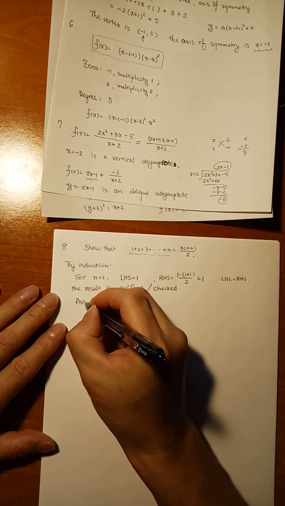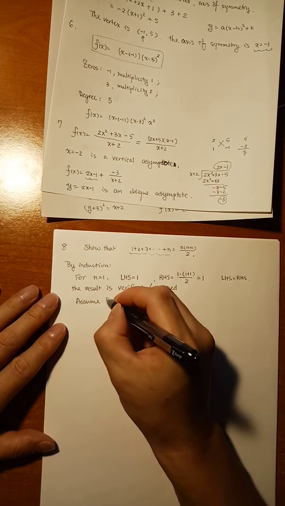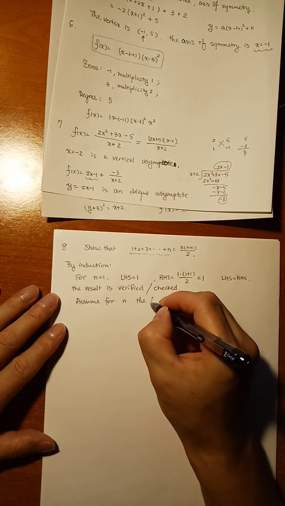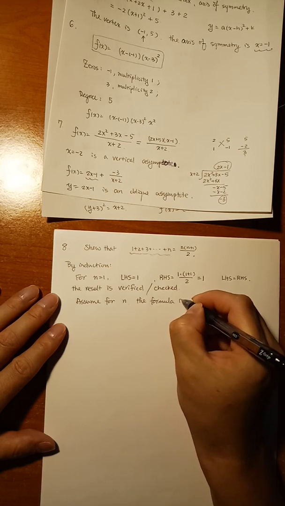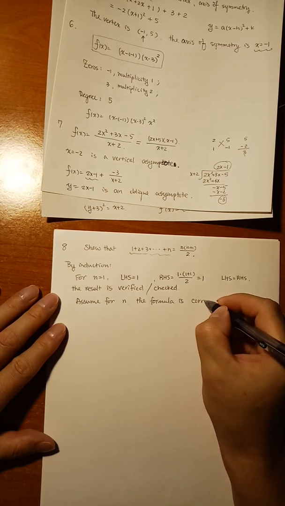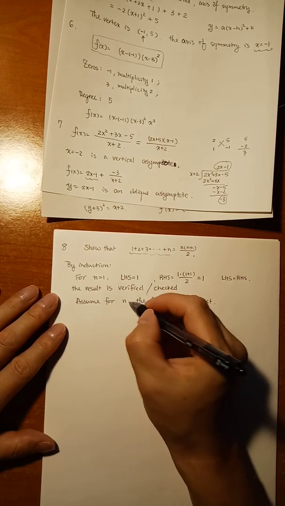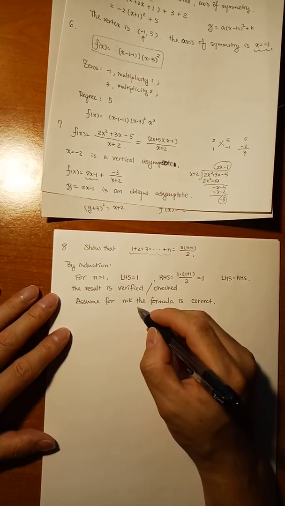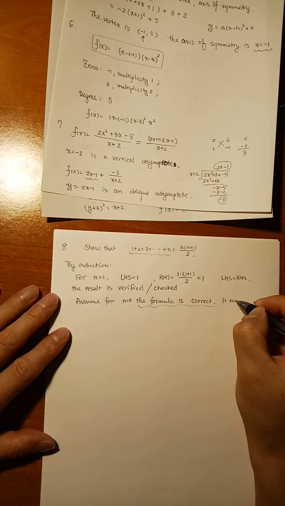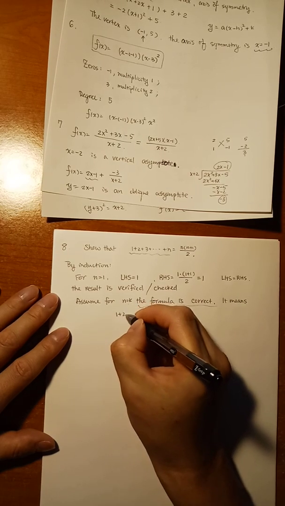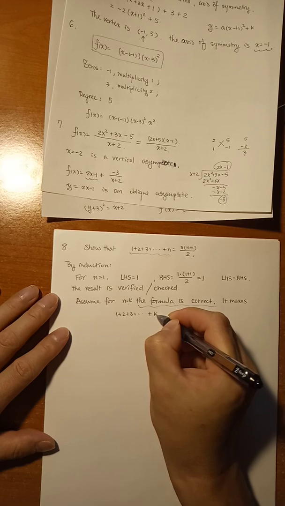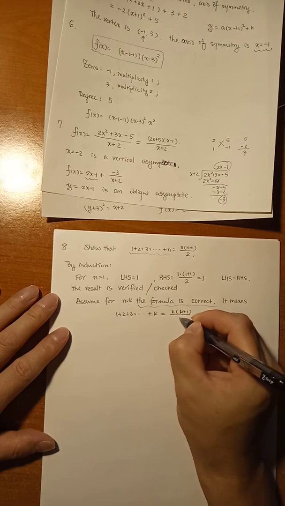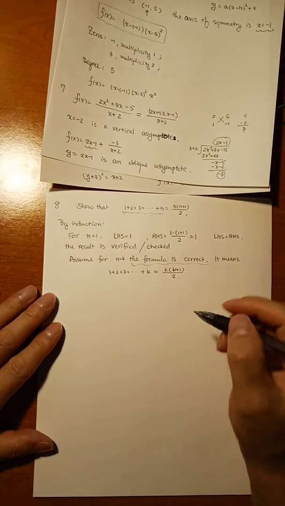Now we will assume that for n equal to k the formula is correct. What does this mean? It means 1 plus 2 plus 3 plus up to k, I only know up to k, is equal to k times (k plus 1) over 2.